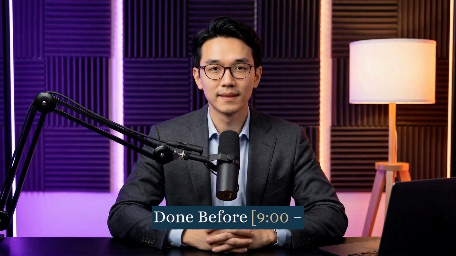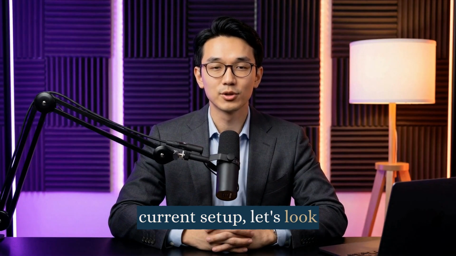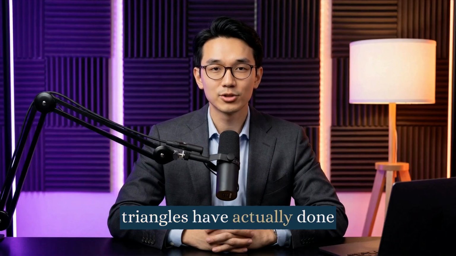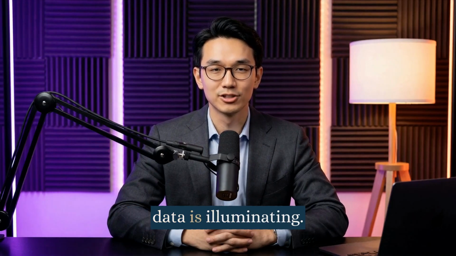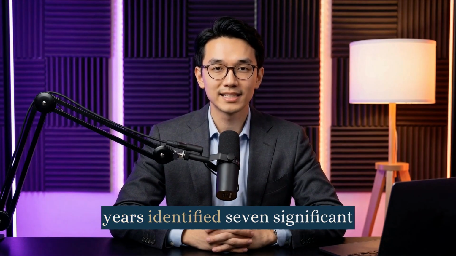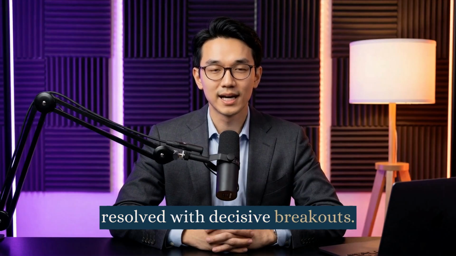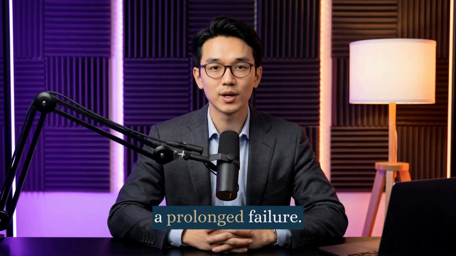Historical performance: what silver triangles have done before. Before we give a verdict on the current setup, let's look at what silver's symmetrical triangles have actually done historically, because the data is illuminating. Research from a CFTC-based analysis of silver triangles over the past 17 years identified 7 significant symmetrical triangle formations in XAGUSD. 6 of the 7 resolved with decisive breakouts. Only 1 resulted in a prolonged failure.